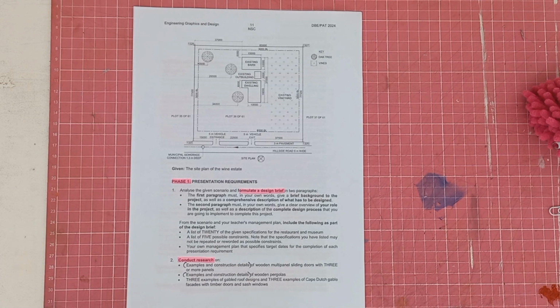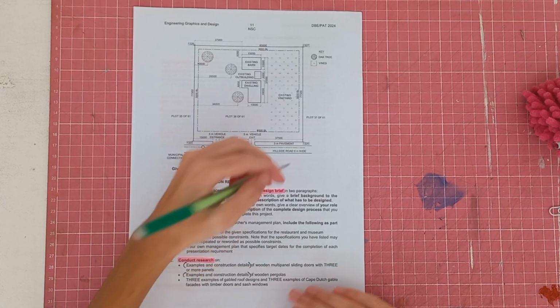Okay, then you're given different phases. So you're given phase 1, phase 2, and phase 3. Phase 1 is your presentation requirements. So your first step would be to analyze the given scenario and formulate a design brief.